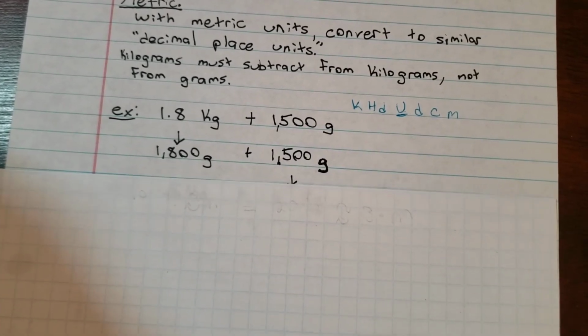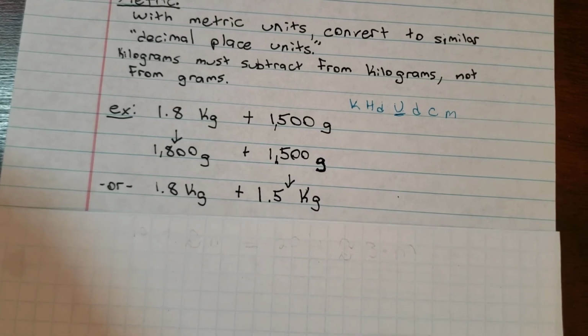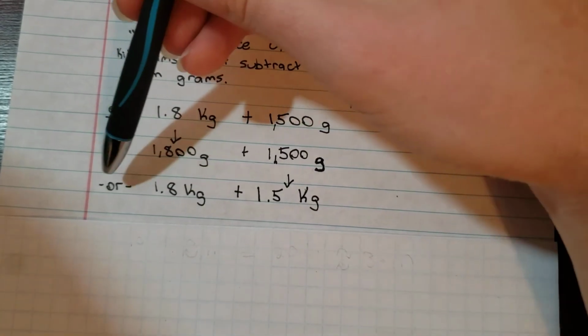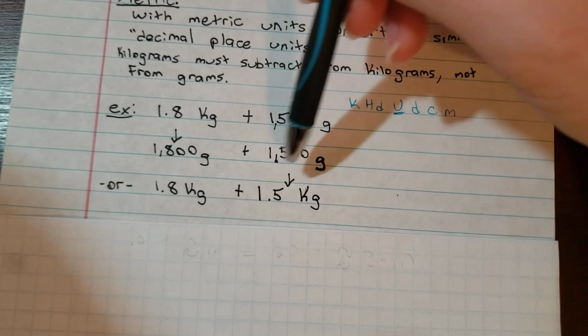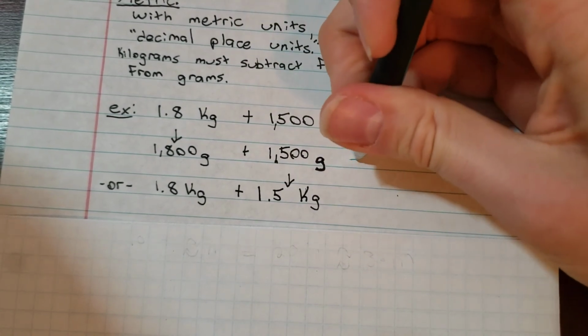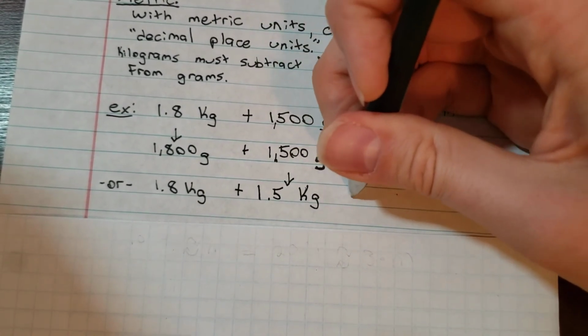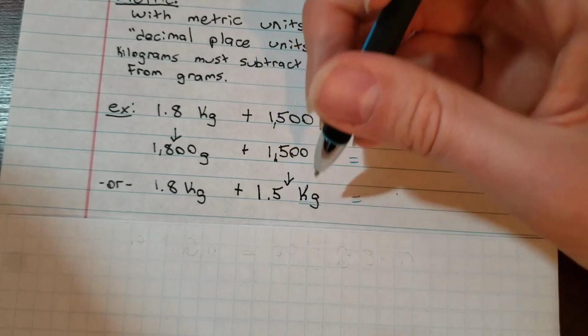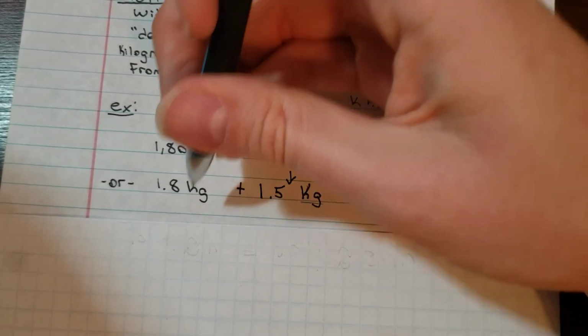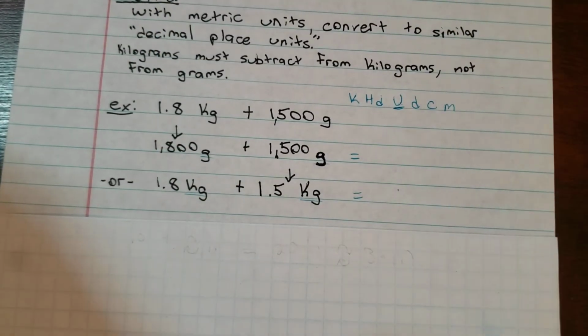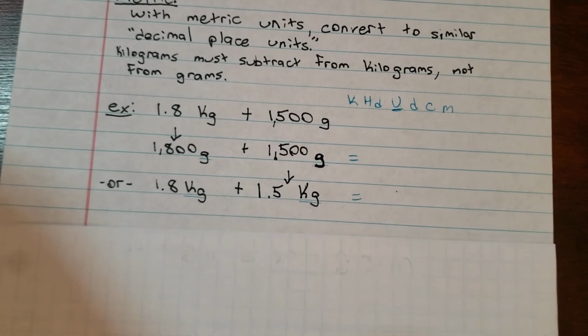Adding those together, well, rather, you could either add these together and get an answer, or you can add this together, and the only difference is going to be our units. So just keep an eye on that. Again, either one is going to be the correct answer.